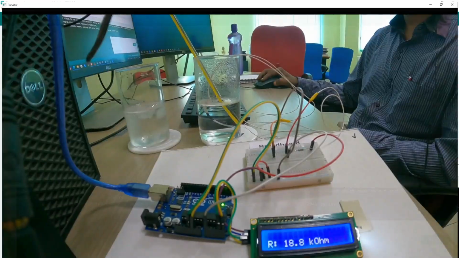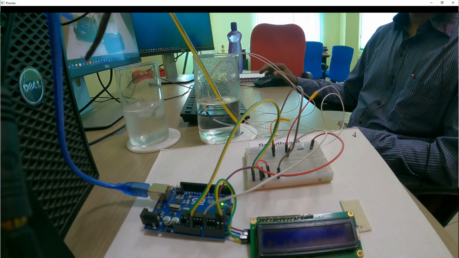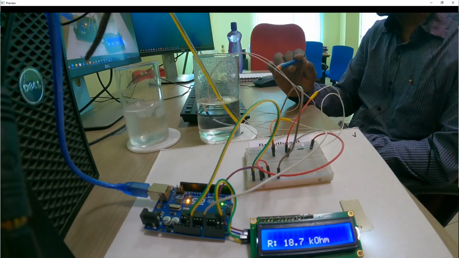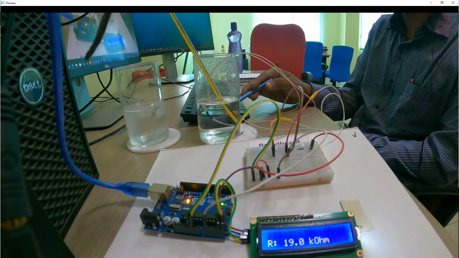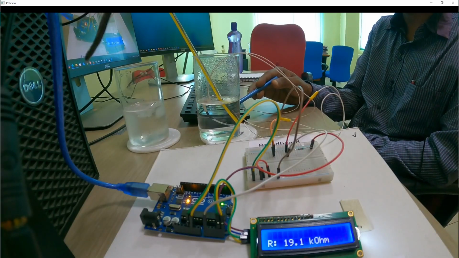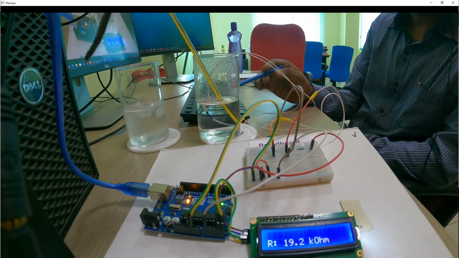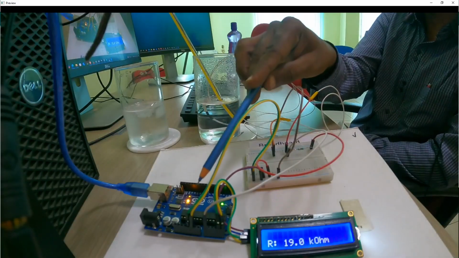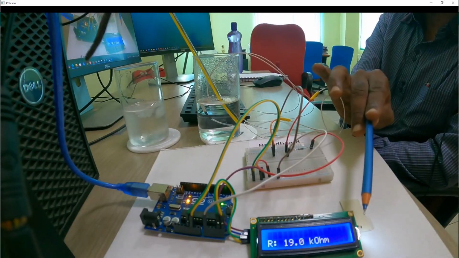Now I am going to show you the setup as such. Over here the thermistor is currently placed inside a hot water bath. This is the breadboard, Arduino Uno, and the LCD screen.